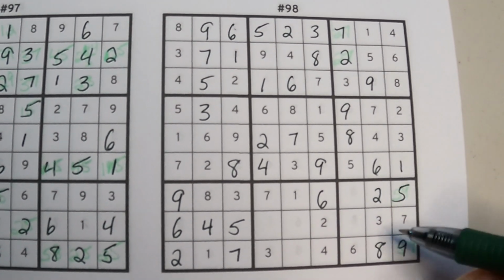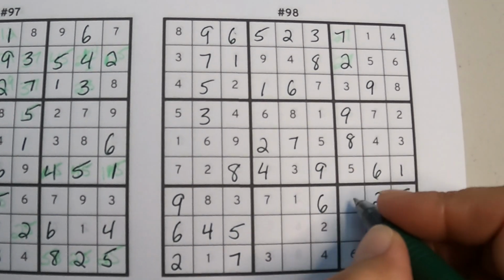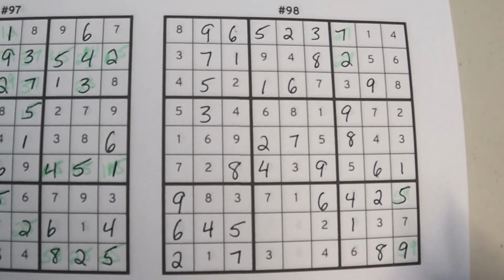For this box then, we're missing a 1 and 4. We've got a 1 there, so 4, 1.